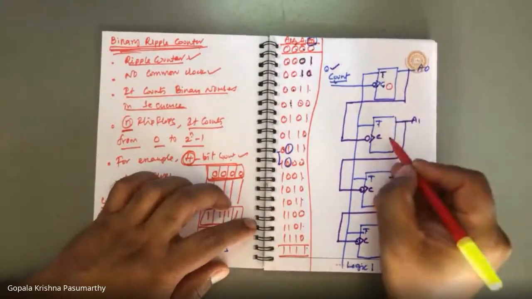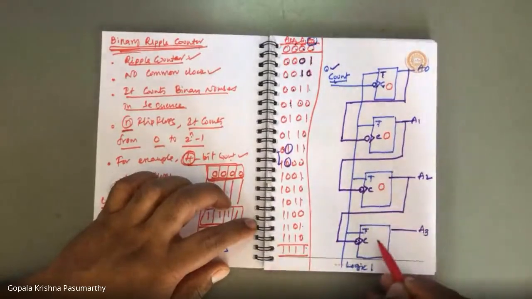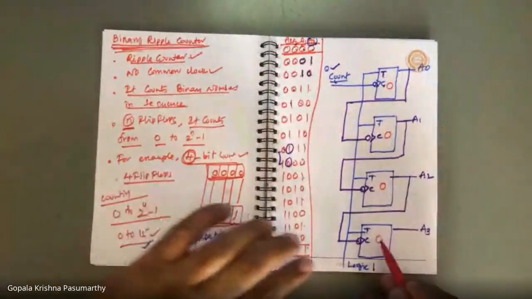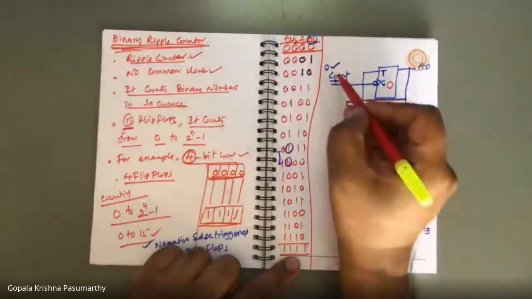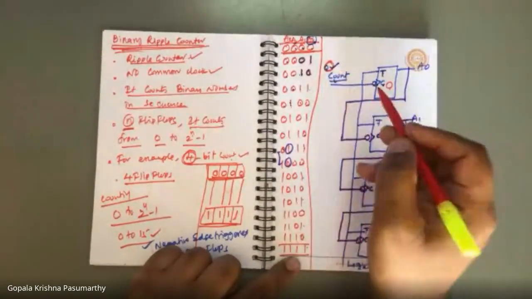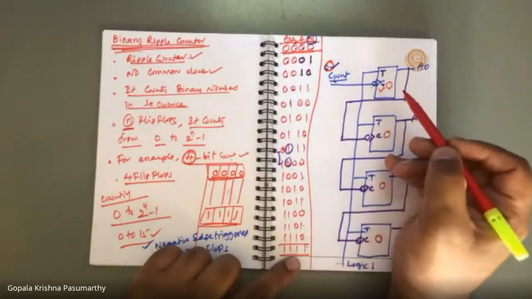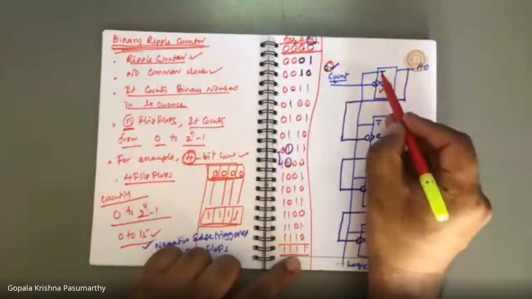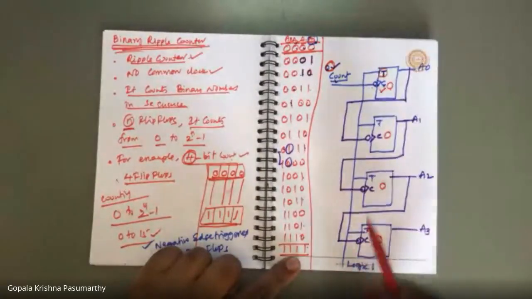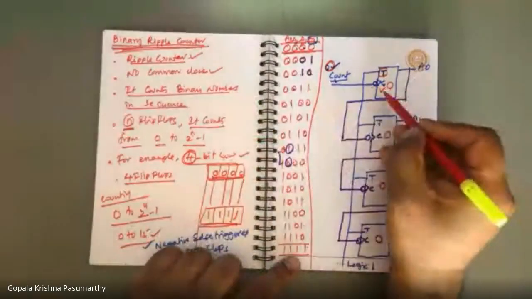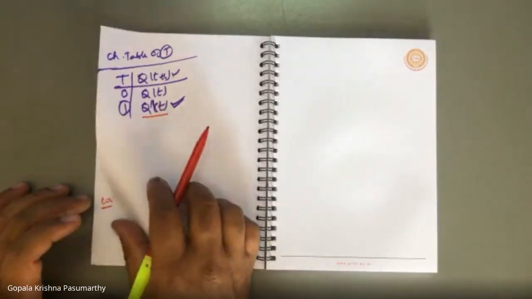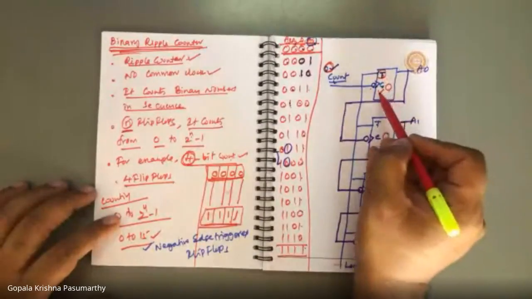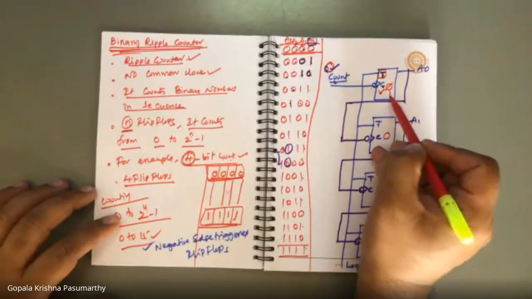For example, right now I have 0, 0, 0, 0 in it. I have started my counting with the first value, every flip-flop filled with zeros. Say I make count 0. The complement of 0 is 1, so this clock is active. Since this clock is active and T is 1, I told you, when T is 1, the next state is the complement of the present state.